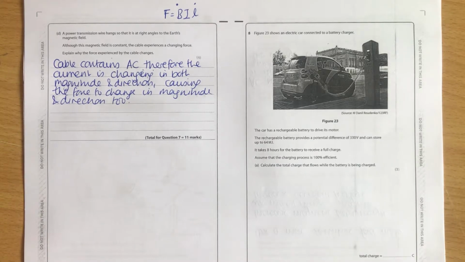So this is question 8 of the paper 2 higher tier sample assessment materials for Edexcel GCSE physics. We're getting towards the end of the paper, so it is getting quite hard. The chart we've got here, figure 23, shows an electric car connected to a battery charger. The car has a rechargeable battery to drive its motor.